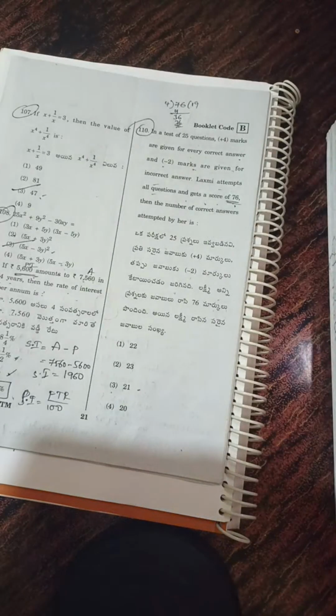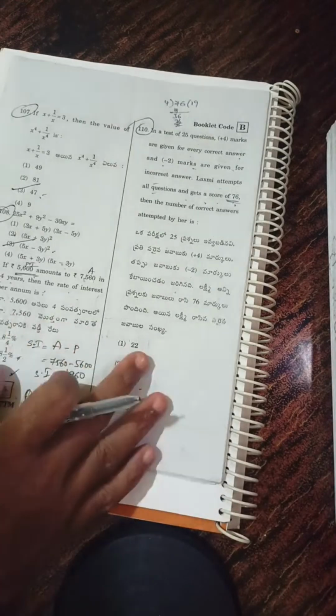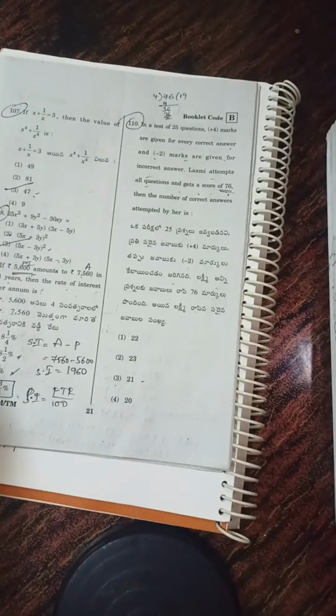In a question, now see the question clearly. In a test, 25 questions are given, 4 marks for every correct answer and minus for every wrong answer. So how many correct questions are attempted by Lakshmi?